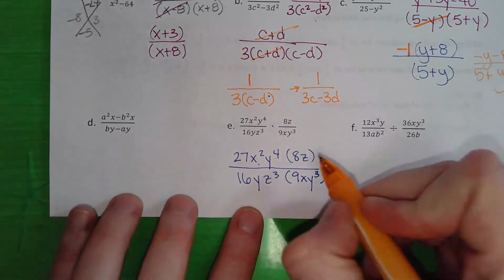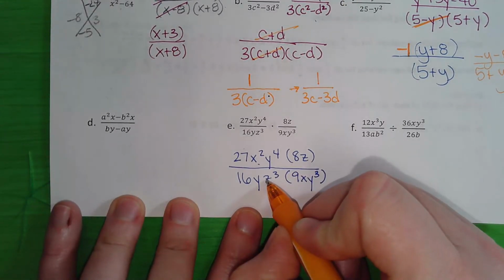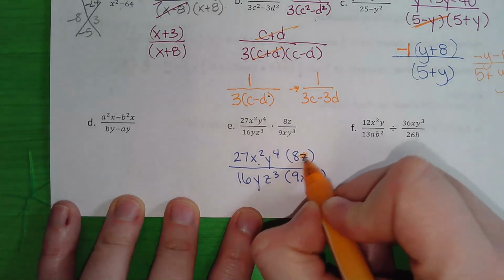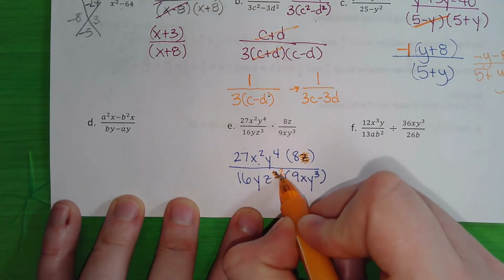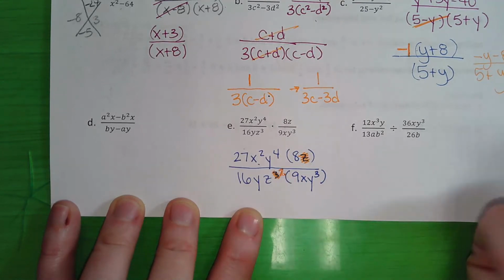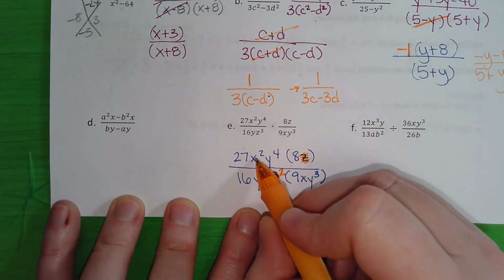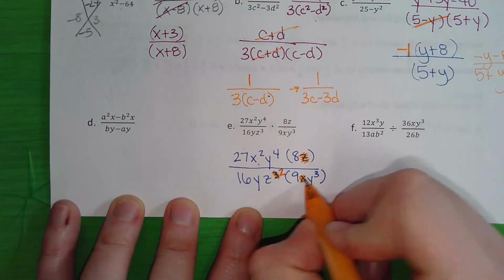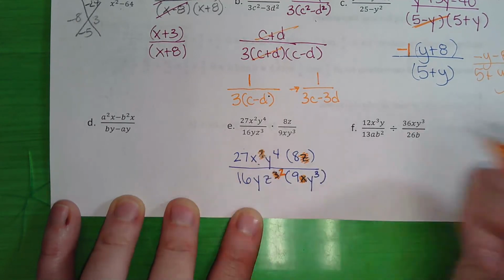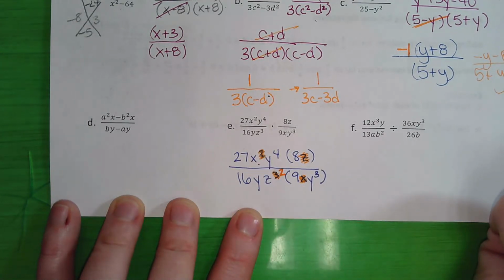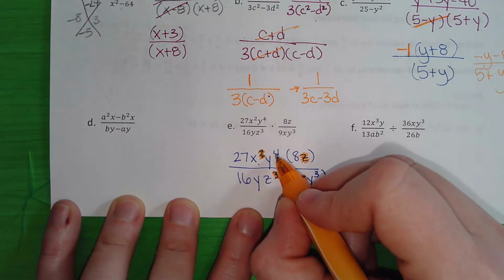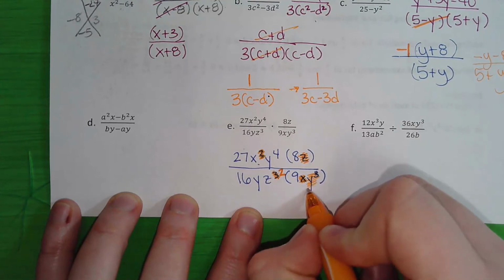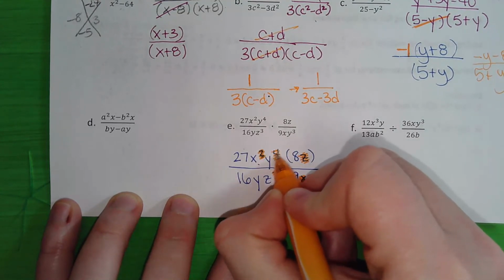So I see that I have a z here and a z here. I actually have 3, so I'm going to cancel this z out with one of these, and I'm going to put a 2 here. I see that I have an x on the bottom and 2 x's on top, so I'm going to cancel one of these out. And then I have 3 here, 4 here, so I'm going to cancel these 3 out with that one.